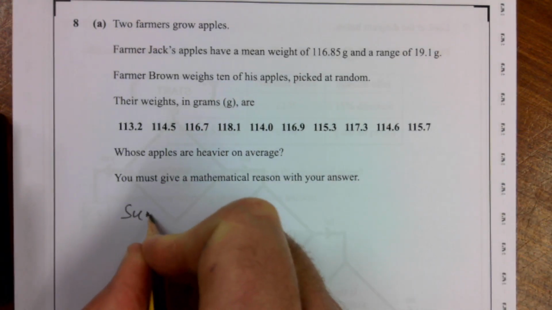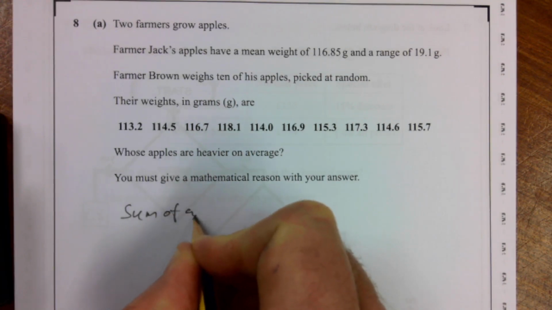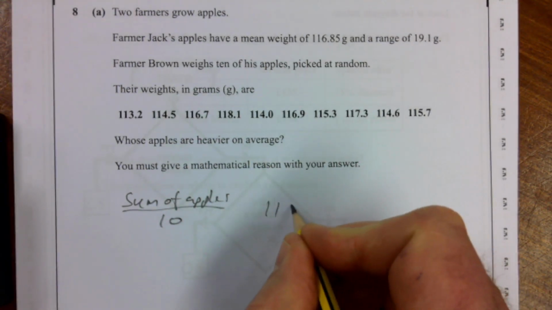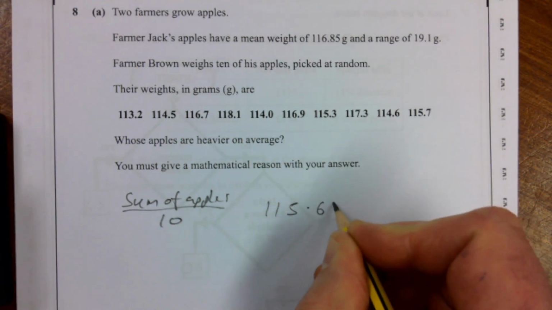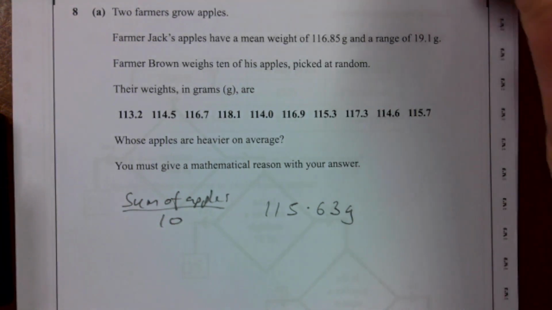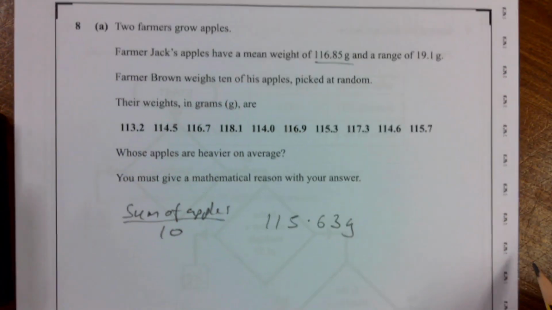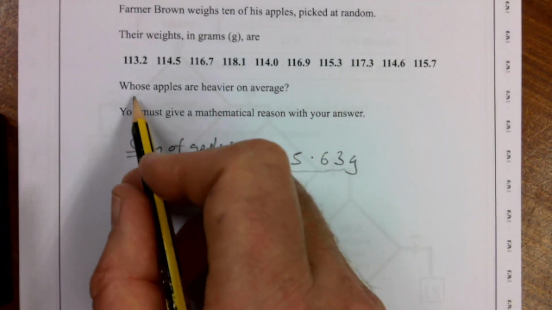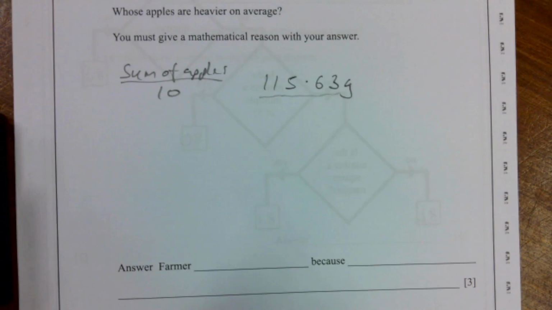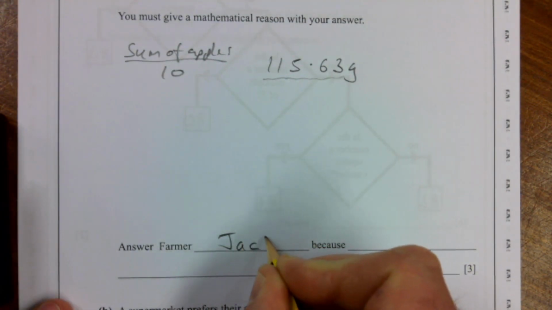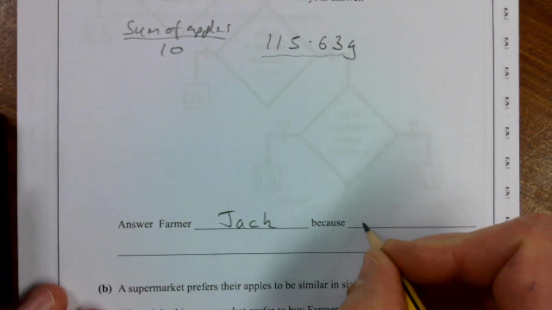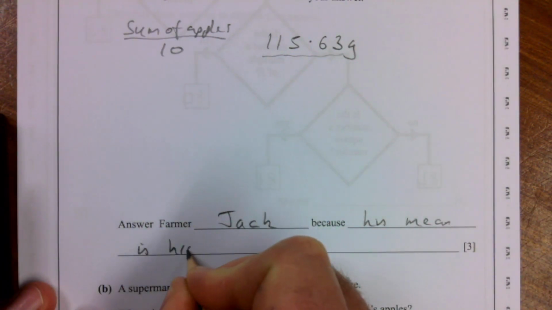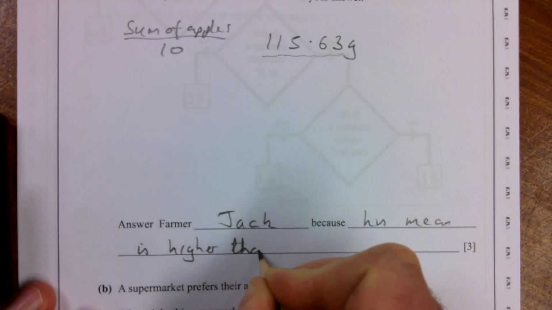So it's the sum of apples, and we divide that all by 10. And if you do that, you can take my word for it, you get 115.63 grams. So Farmer Jack's are 116.85. Farmer Brown's are 115.63. So whose apples are heavier on average? Well, that's going to be then Farmer Jack, because his mean is higher than Farmer Brown.